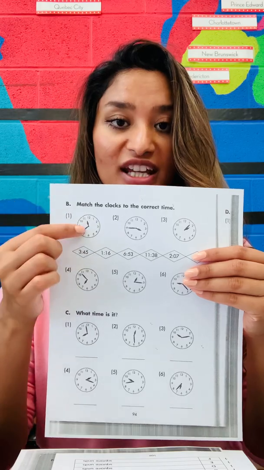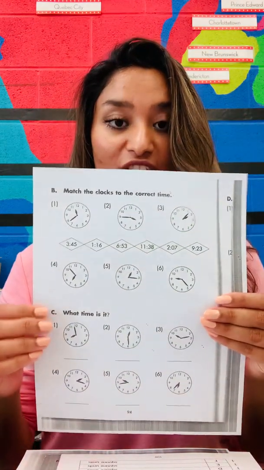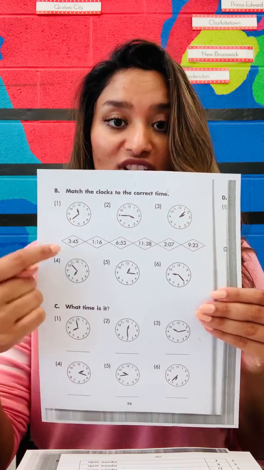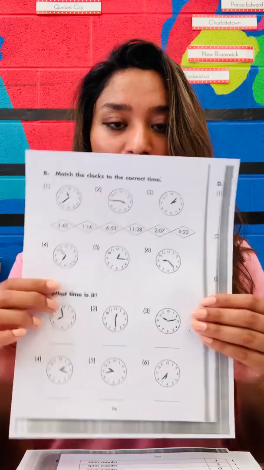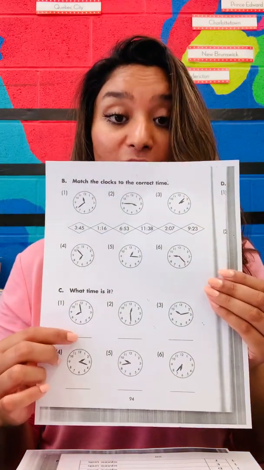For example, if the long hand is on 4, you will say 5 times 4 gives me 20. So the clock might be saying 2 hours and 20 minutes, right? So pay attention to your short hand, your hour hand, and your long hand, the minute hand. Then at the bottom, you have to tell what time it is.